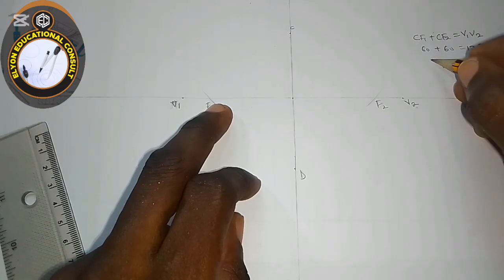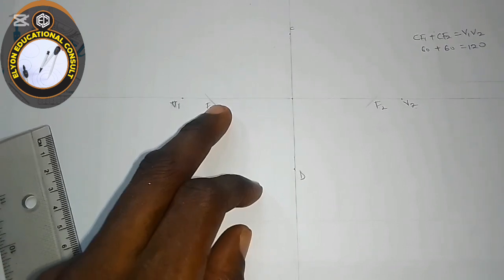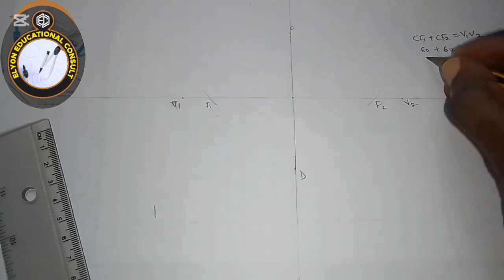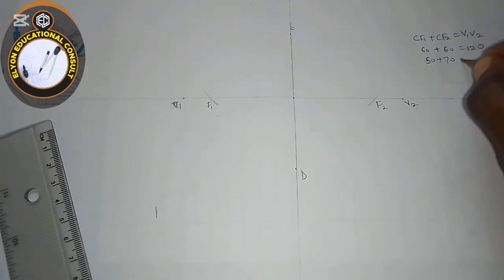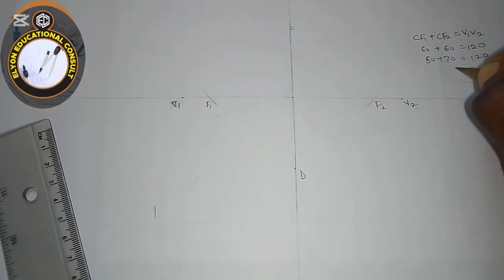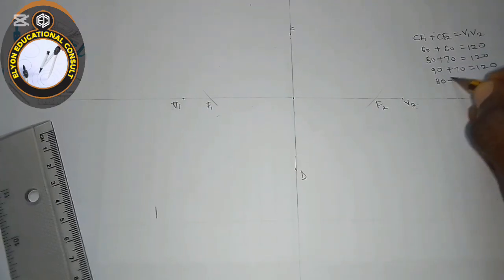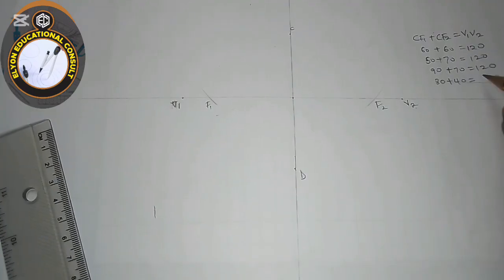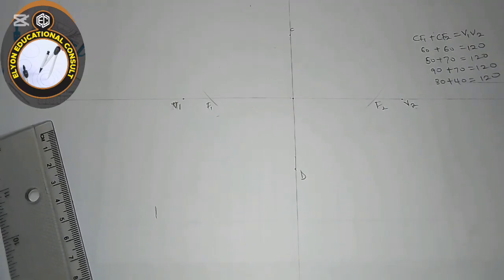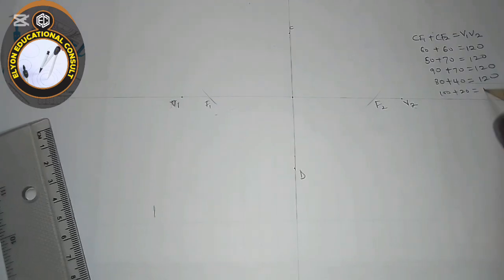So I can have 50 plus 70, which gives me 120. Then I can have 80 plus 40, which gives me 120. Then 100 plus 20 also gives me 120.